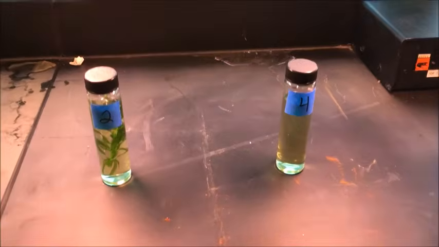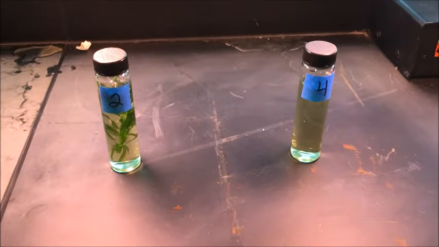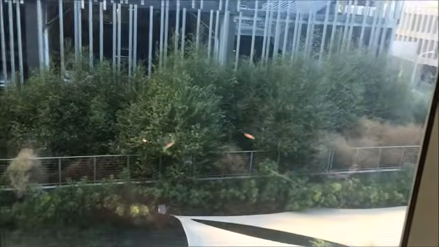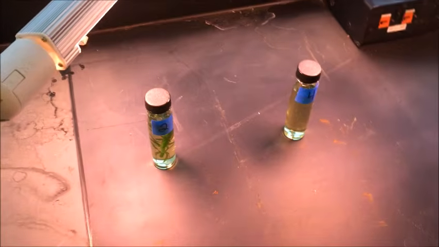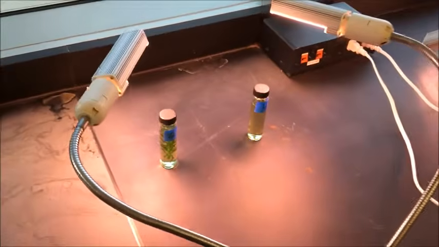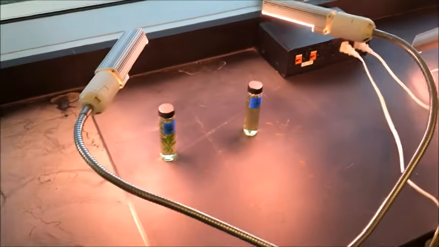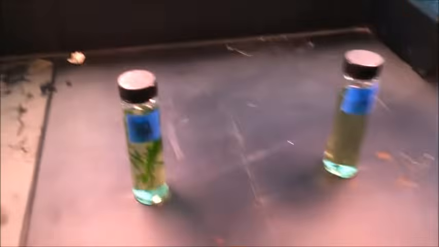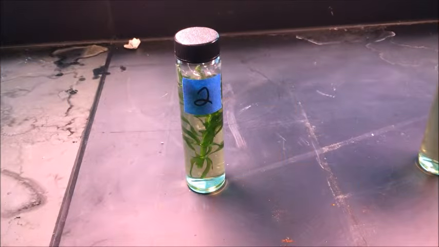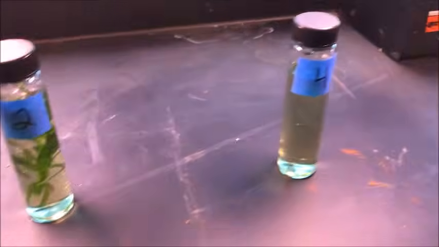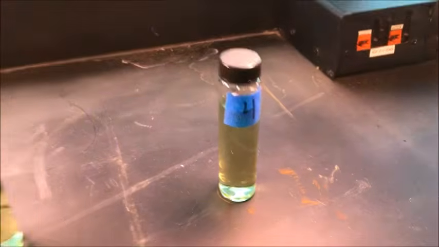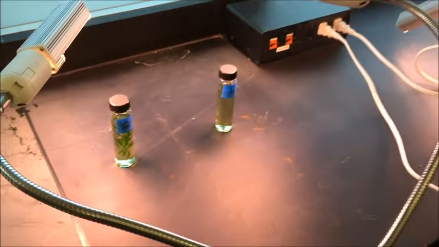Okay, so here are tubes 2 and 4. Not only are they right next to a window, so any sunlight that comes in, they'll be exposed to, but I also have them exposed to these two grow lamps here, these plant lights. So you can see tube number 2 has the water plant Elodea in it. Tube number 4 does not. And I'm going to let them sit for 24 hours.